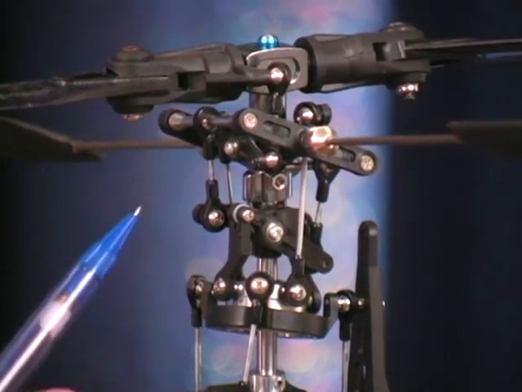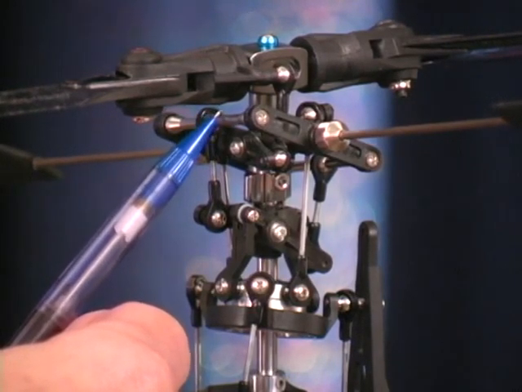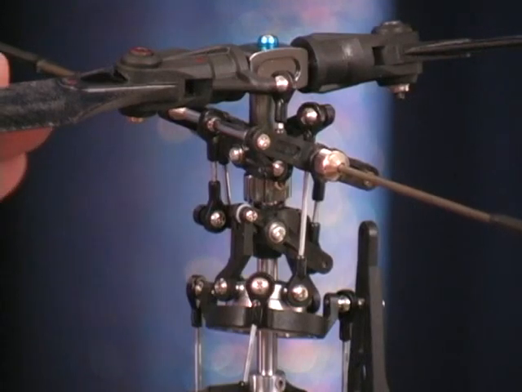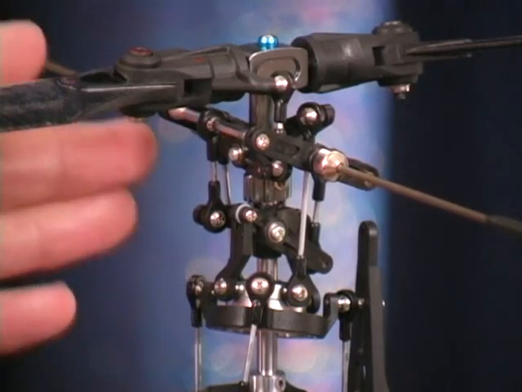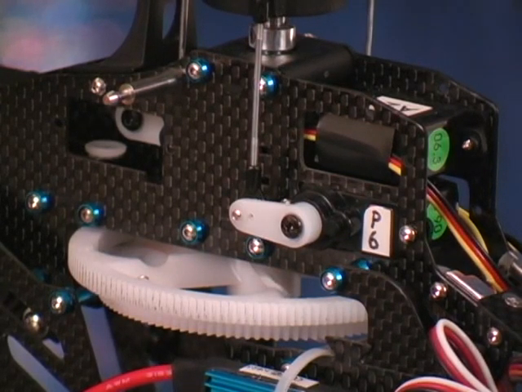So basically in the T-Rex, if you grind away a little here and a little in the blade grip, you'll have perfectly free movement, and you can use these same principles and apply them to any other helicopter. You won't run into this unless you're doing radical 3D, but I wanted to point it out to you nonetheless.